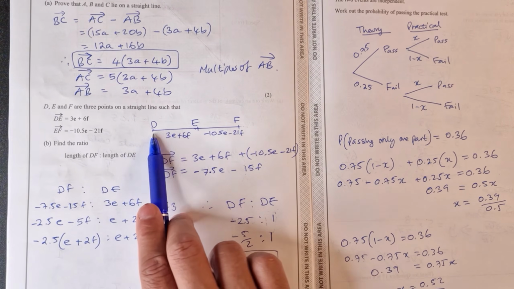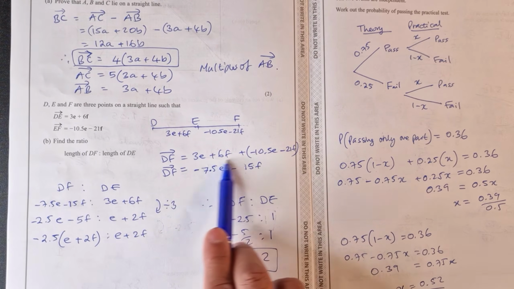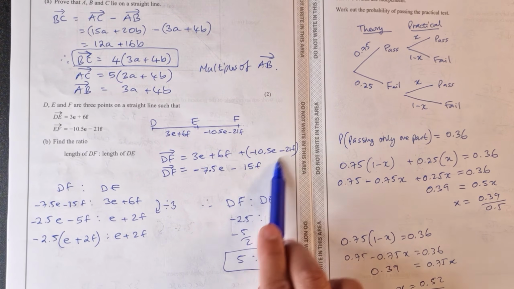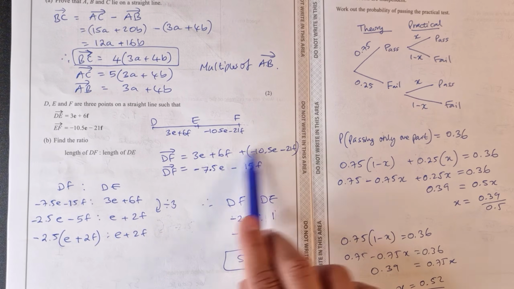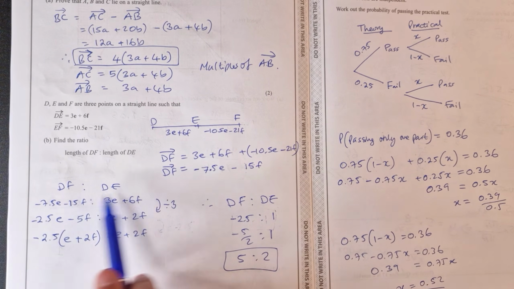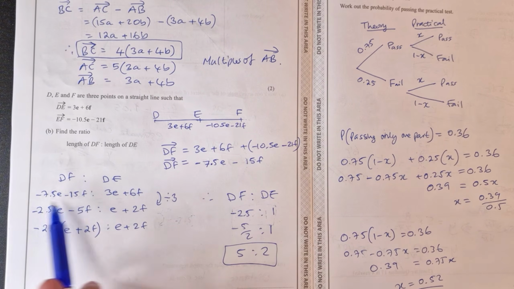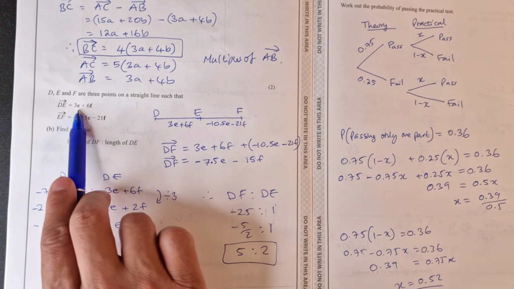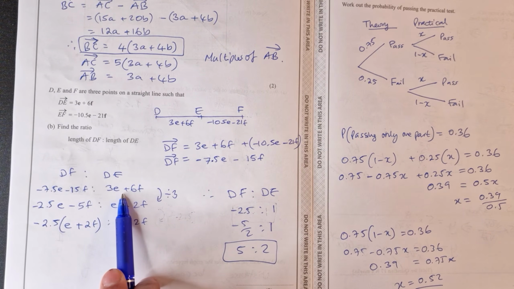So D to F is going to be D to E plus E to F. So I add that and that together, as I've done here. If you work this out, you get minus 7.5E minus 15F. Collect the like terms. So here I've written down the ratio DF to DE. So DF is that right there. DE is given to me in the question up there. So I'll put DE right there.